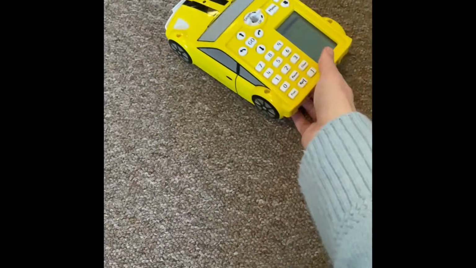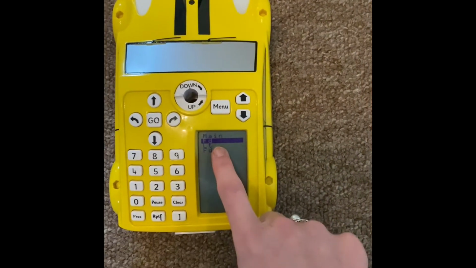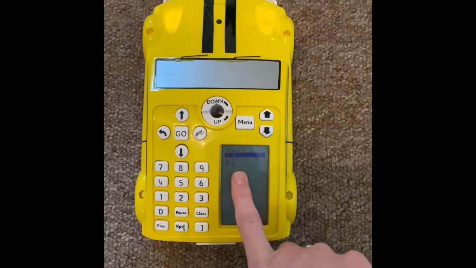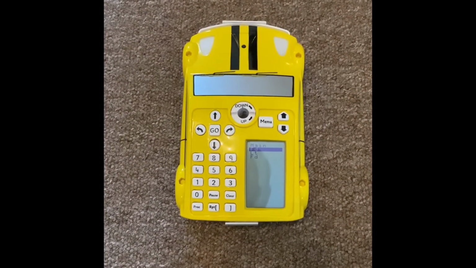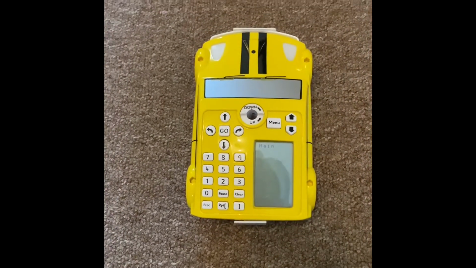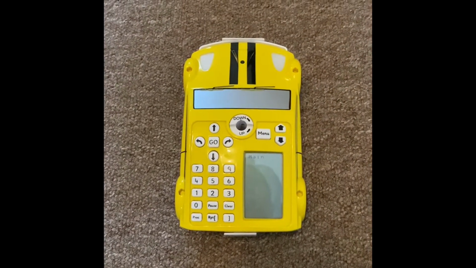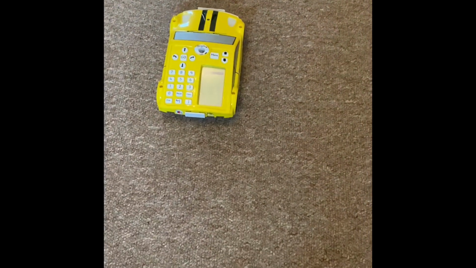So hopefully you noticed that the car went forwards, it turned left, and then it went forwards again. So my algorithm was forwards, left, and forwards. So I'm going to clear it again this time, and I'm going to put in a new algorithm for you to then write down. Okay, so pressing go.